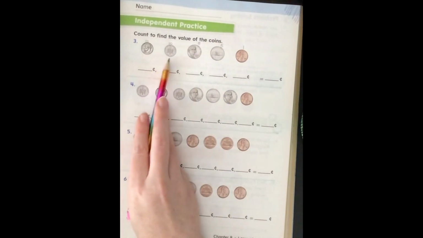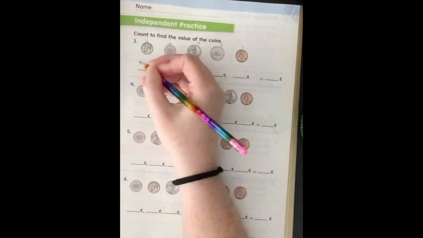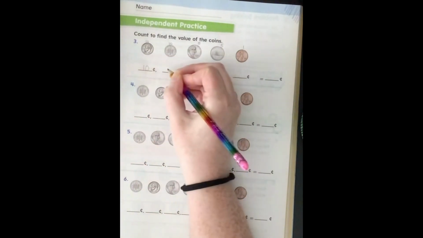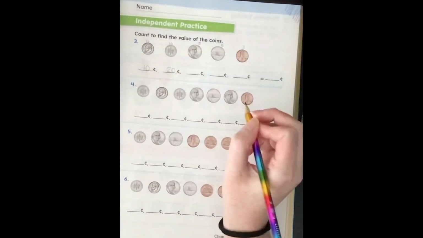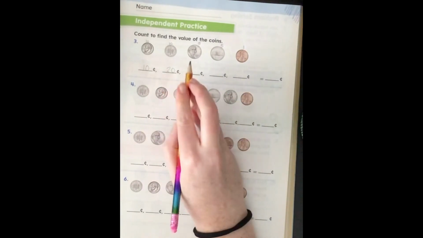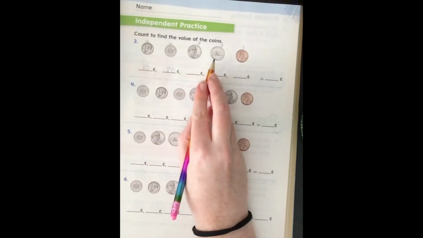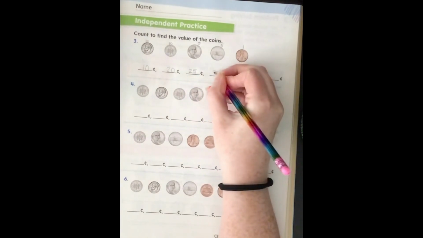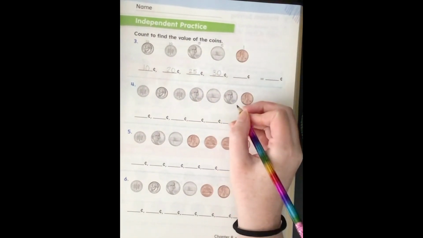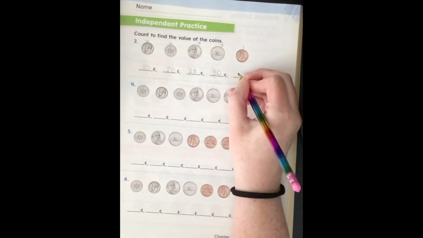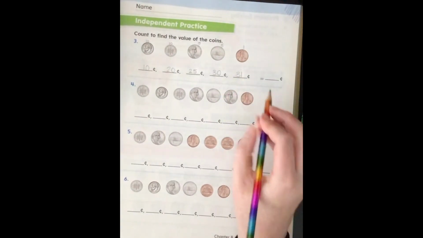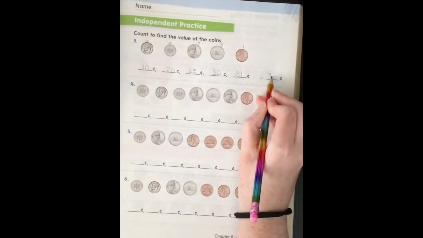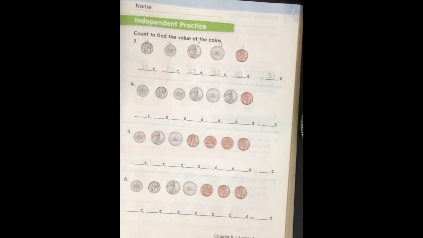Now we need to skip count by 10 2 times. 10, 20. Now we need to start at 20 and skip count by 5 2 times. 25, 30. And now we need to add 1. 30 plus 1 is 31. So the value of these coins is 31 cents. You can pause the video while you complete number 3.